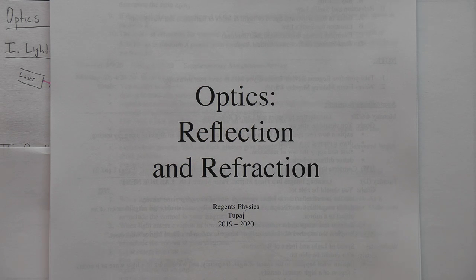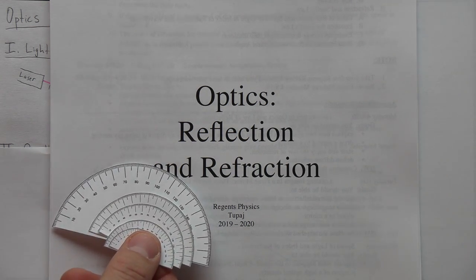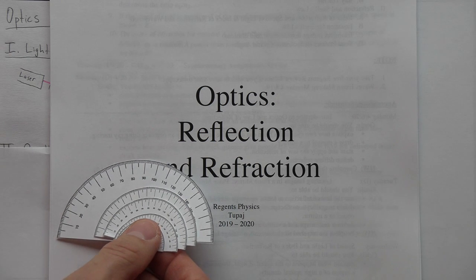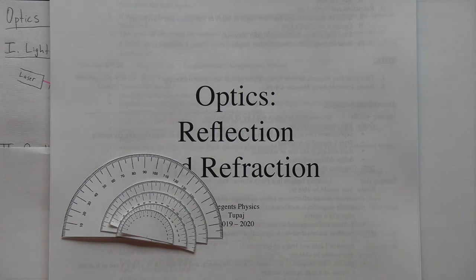Now before I begin with the topic, I just want to remind you that you should have printed out some protractors at this point. Obviously, if we were in school, I would provide protractors. But since we're stuck at home, we'll have to do our best. And so what I did is I just went and Googled printable protractor. But you can use the file that I included in the classroom stream.